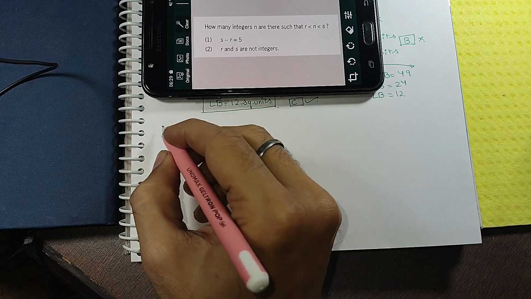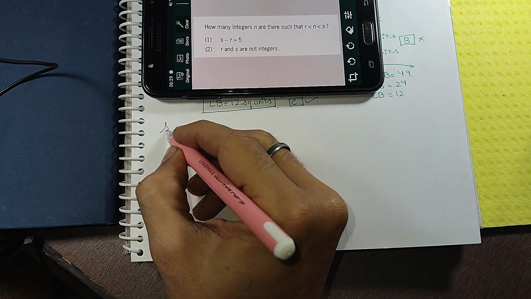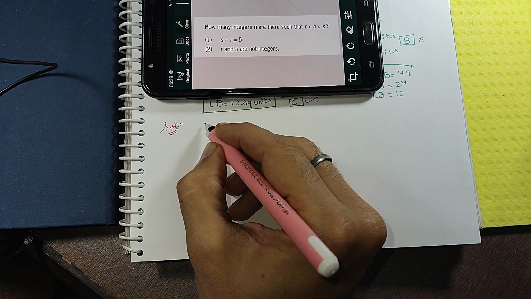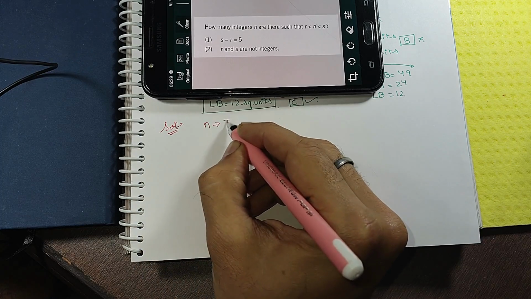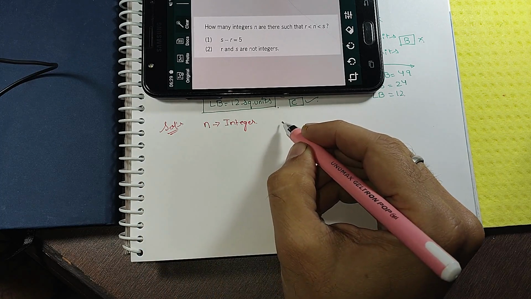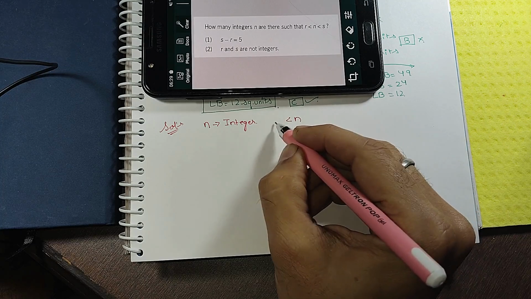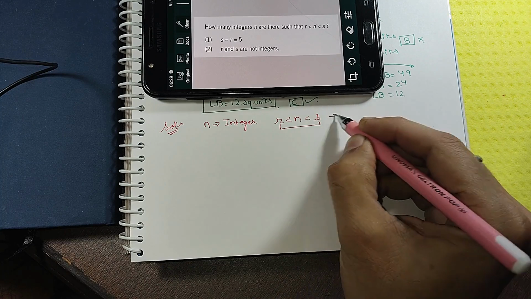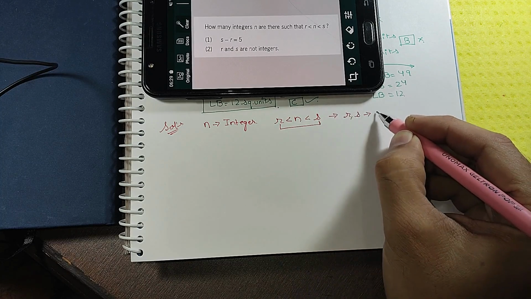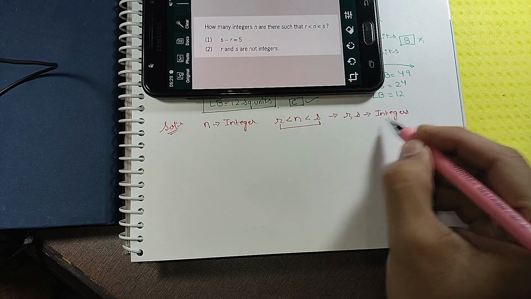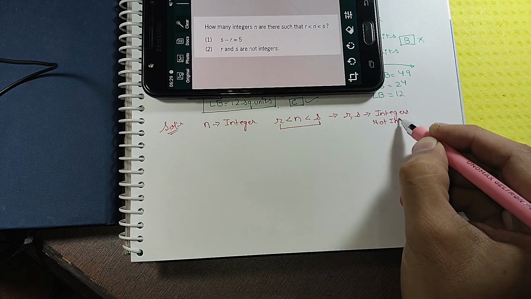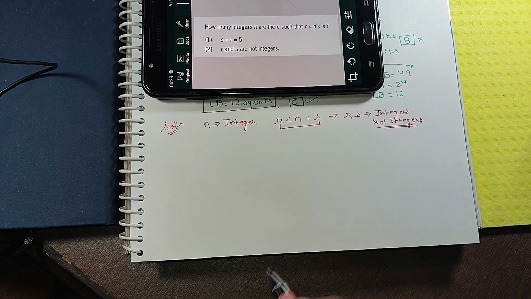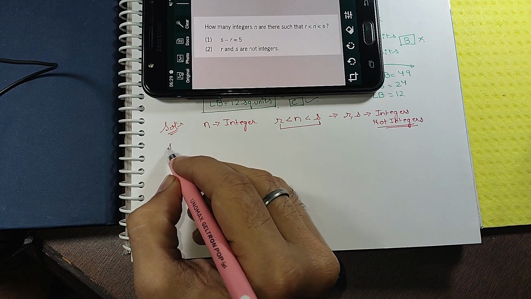How many integers n are there such that n is greater than r and less than s? So first of all, we have been given that n is an integer. Right? We have to find how many integers lie between when n is greater than r and less than s. So basically we need to find r and s, and we have not been given whether r and s are integers or not. Right? We need to find this basically. With this information, moving to statement 1.